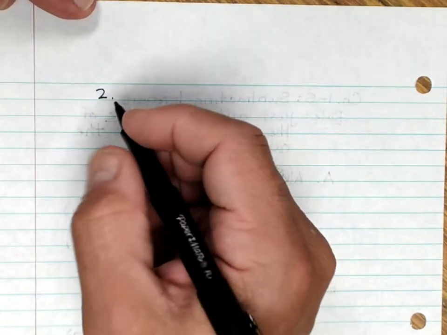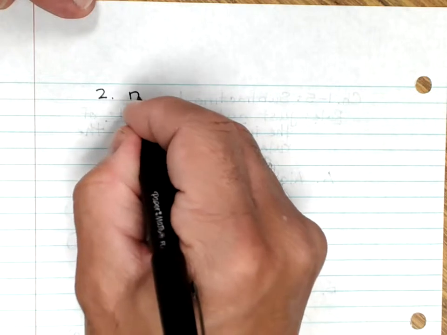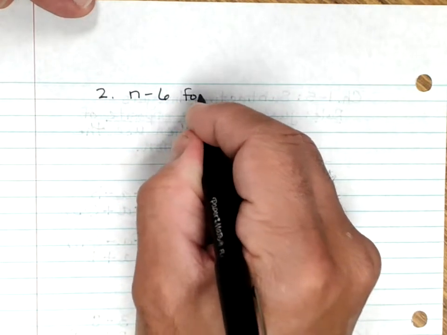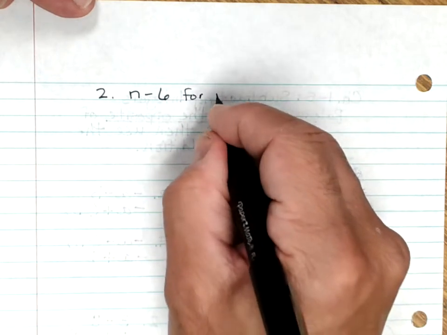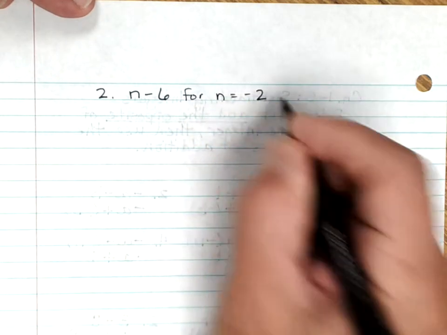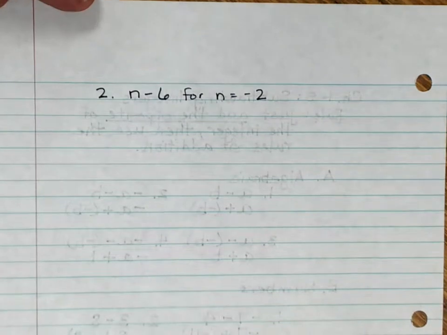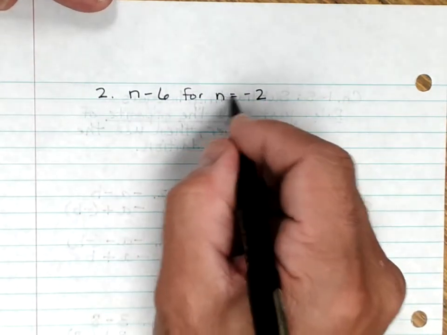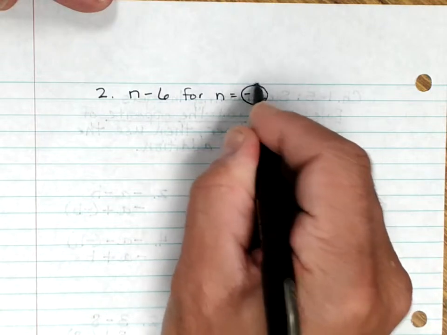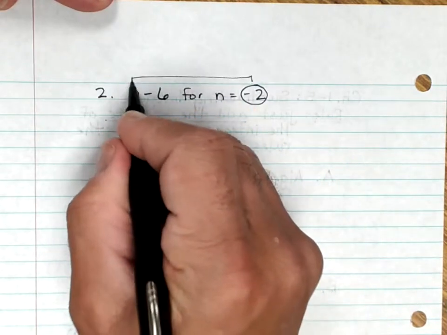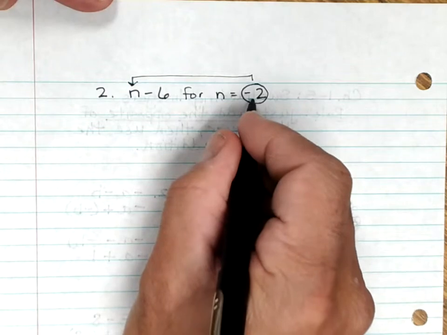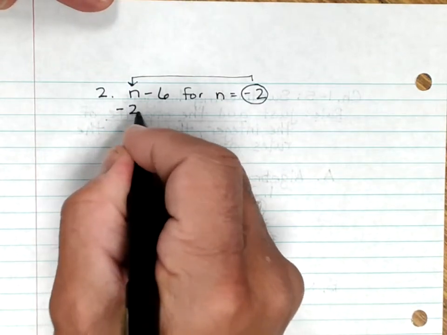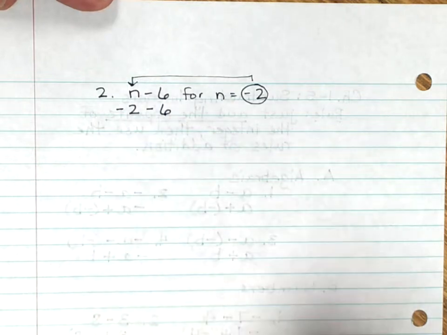Okay, the second one. N minus 6 for n is negative 2. I'm going to be emphasizing negatives this whole time. Again, n is negative 2, so this value is put in here. When a negative is being put in for the first term, generally we don't have to use parentheses.